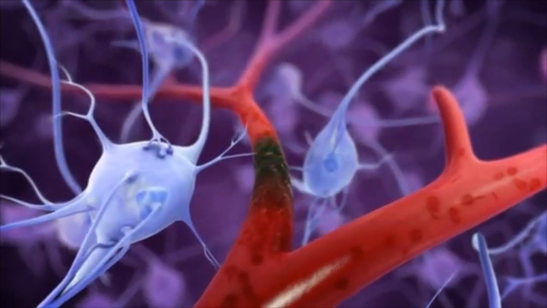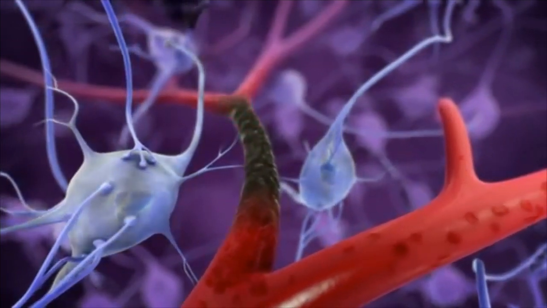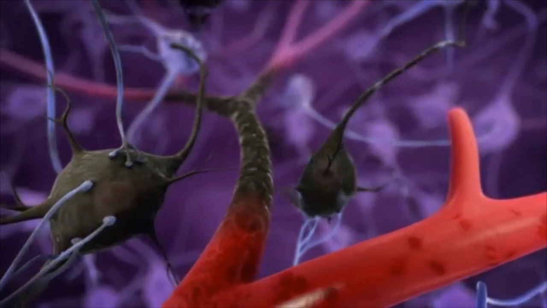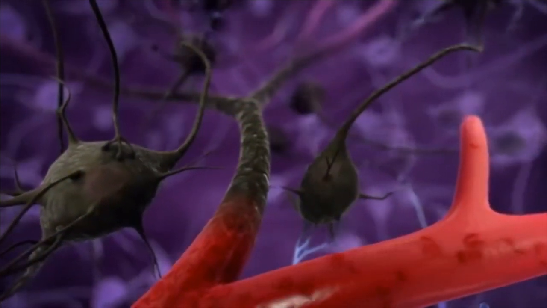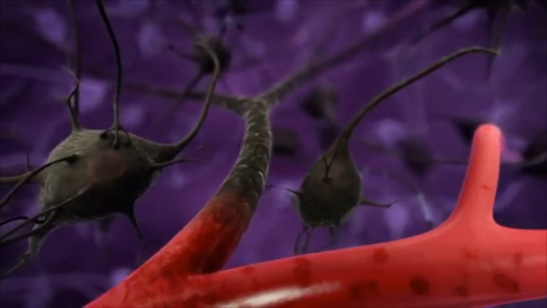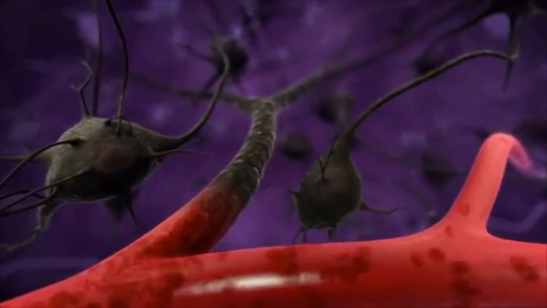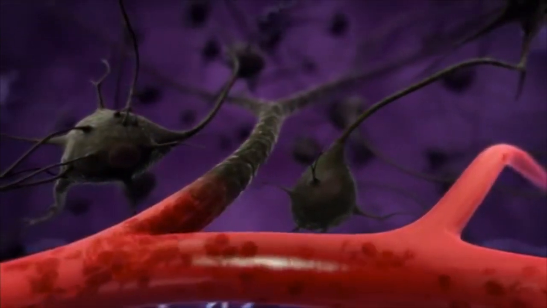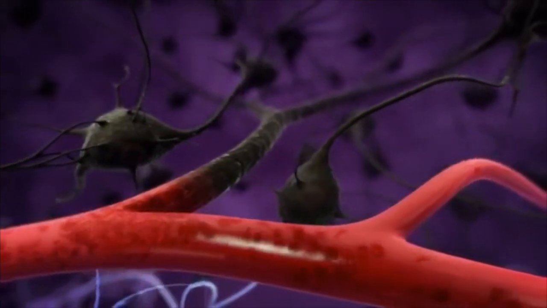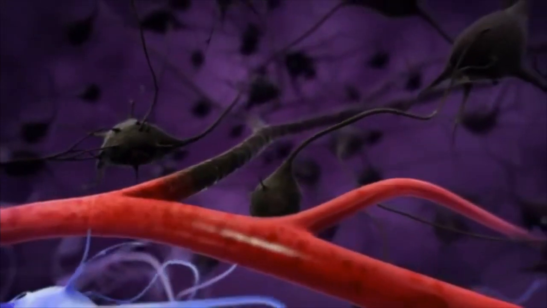This means that the surrounding area of the brain can no longer receive oxygen delivered by the blood, causing the nerve cells to stop working and ultimately die. This complication is called a stroke, or more precisely, an ischemic stroke.